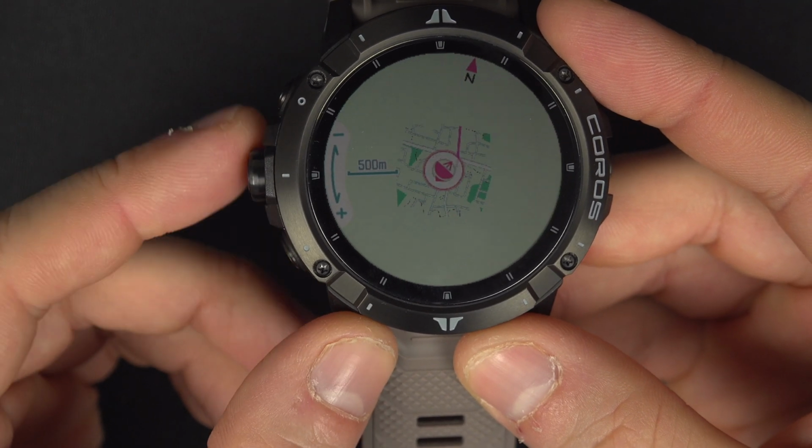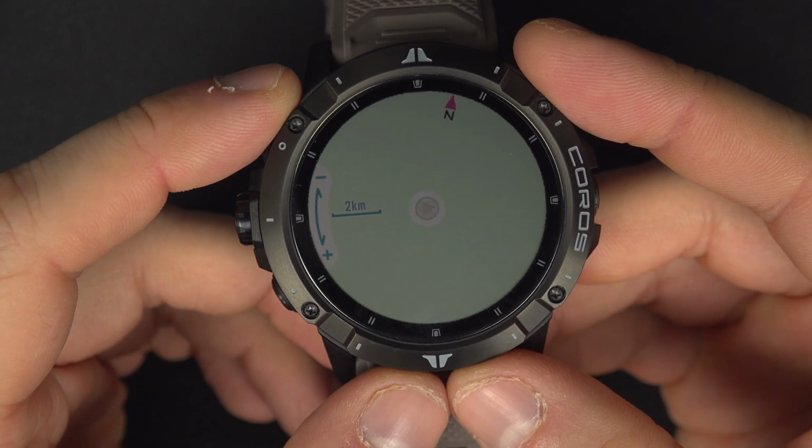So yeah, that's how you build a course or an itinerary on a Coros watch.